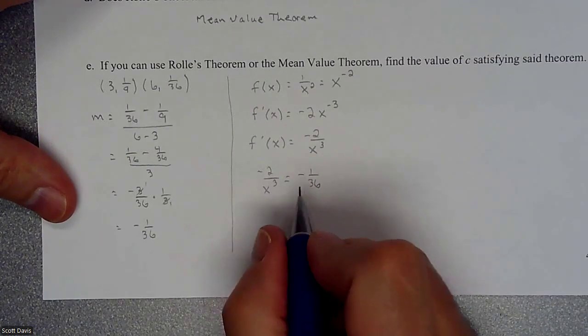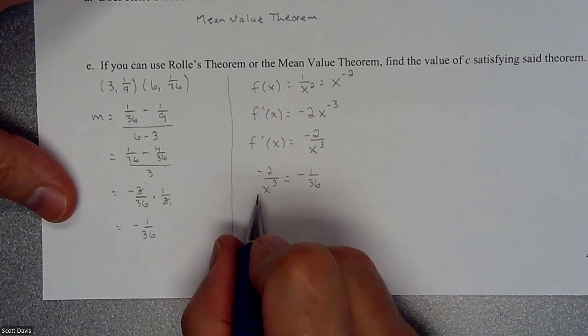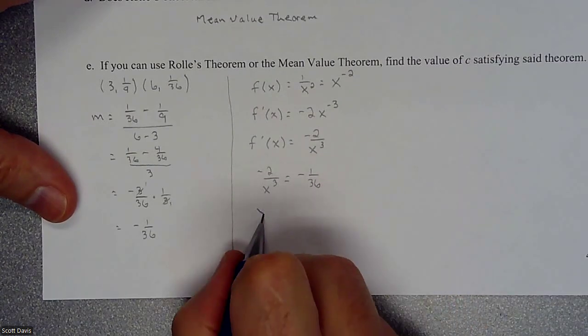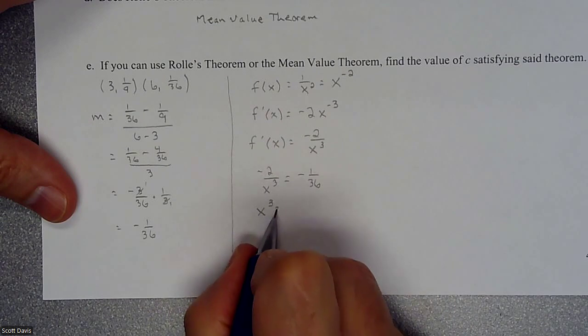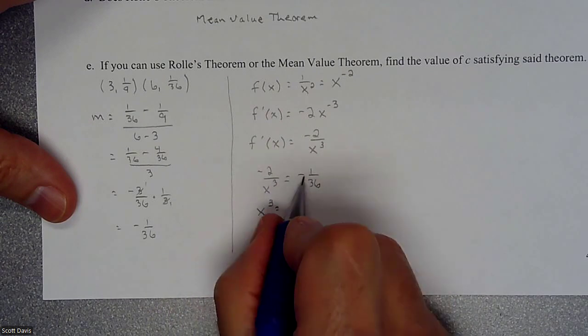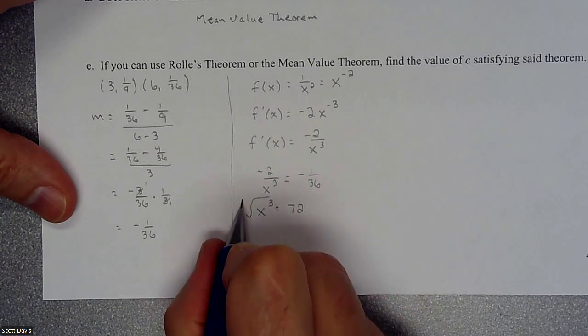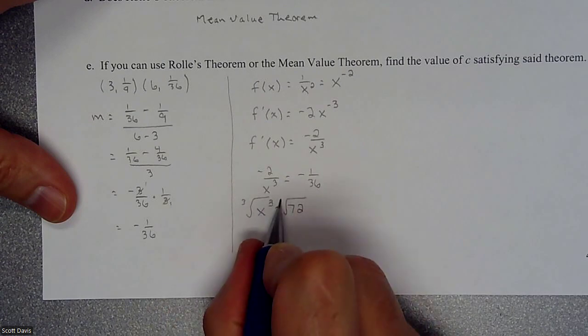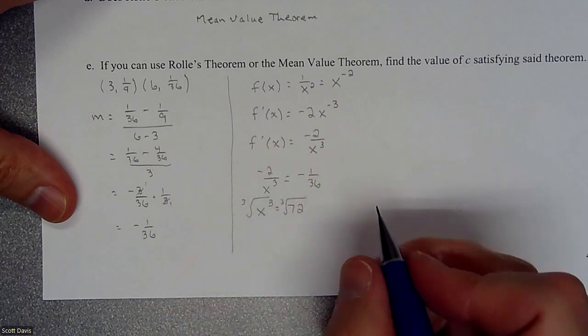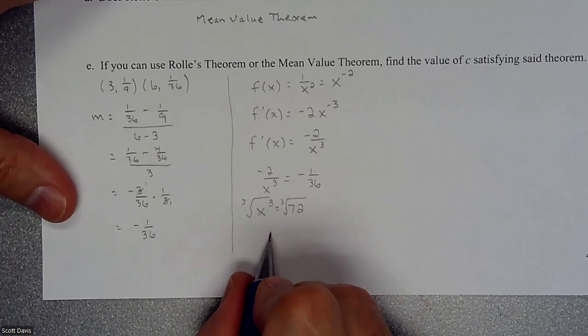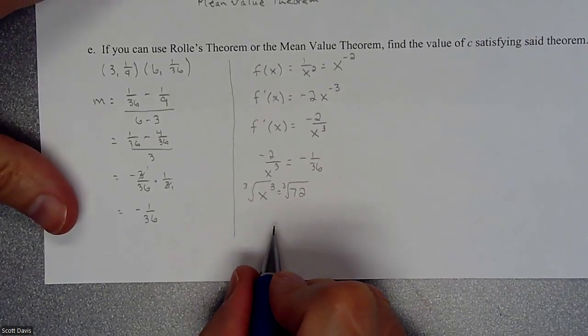We'll cross multiply, and we get x cubed equals 72. The negatives cancel each other. Then we would cube root both sides. It depends on whether you're looking for an exact answer or an approximation.